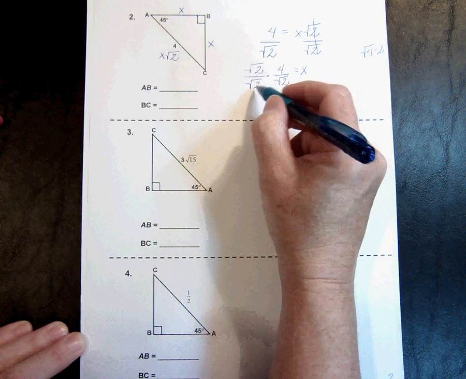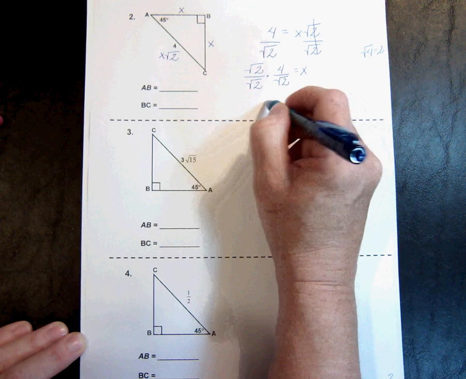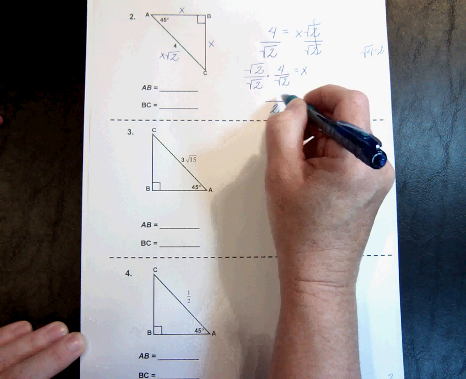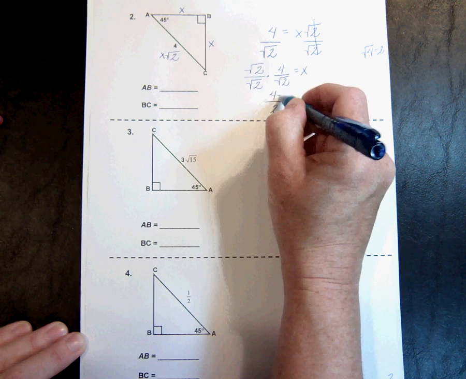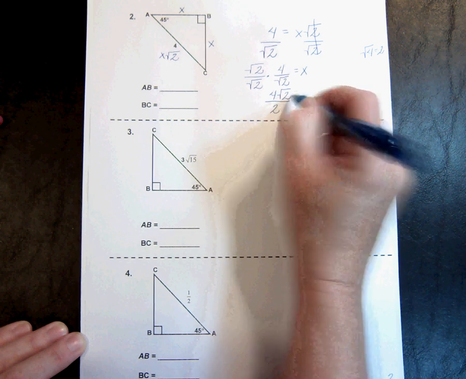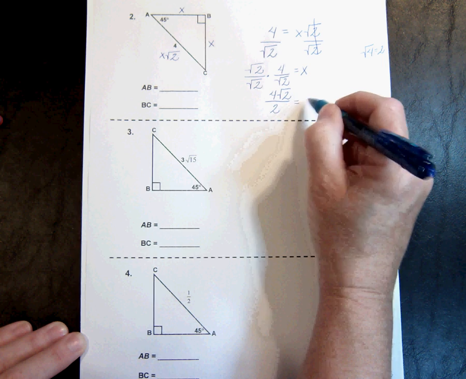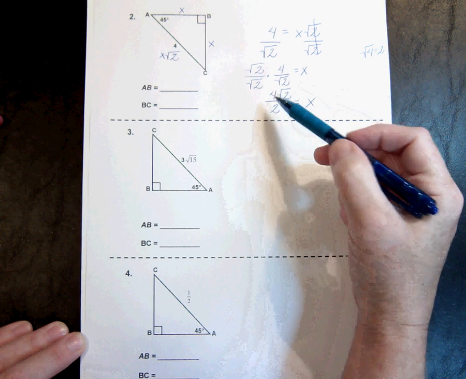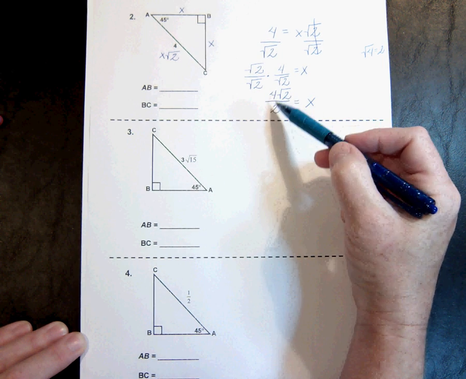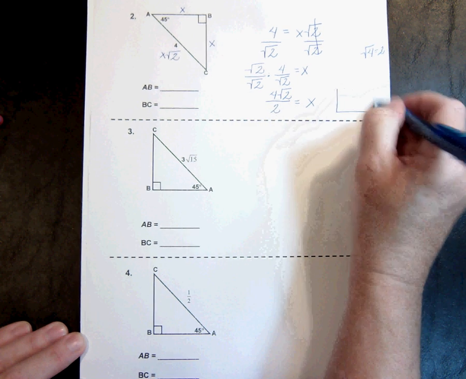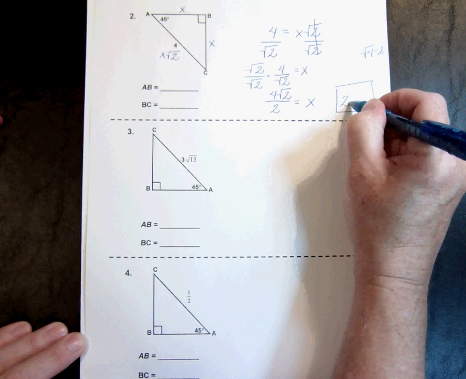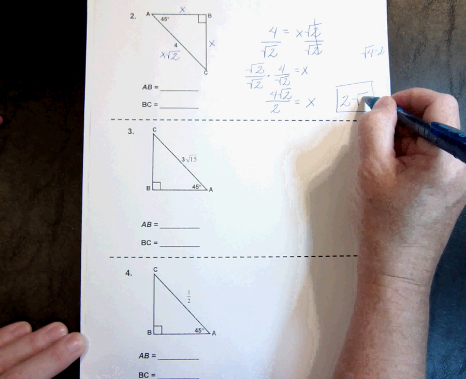So this becomes 2, and the top, I'm going to turn it around just because you want to keep your whole numbers first, and then the radical. And then this is my value of x. This actually is 4 divided by 2, which is just 2. So your final answer, I put in the box, is 2 square roots of 2.